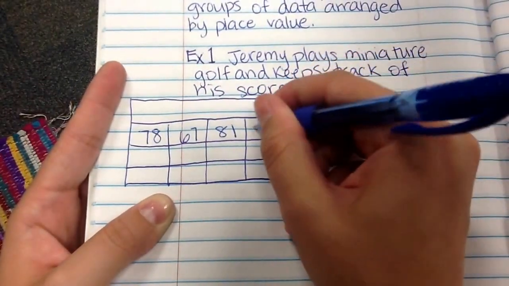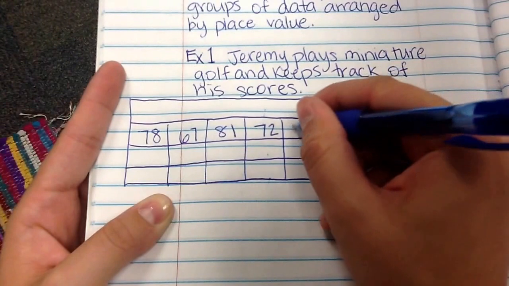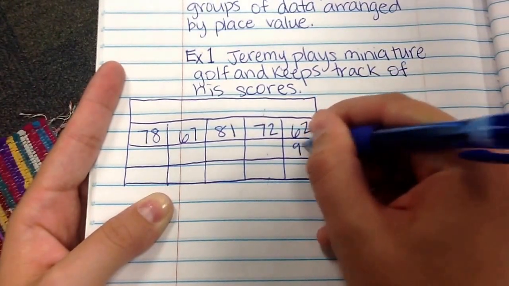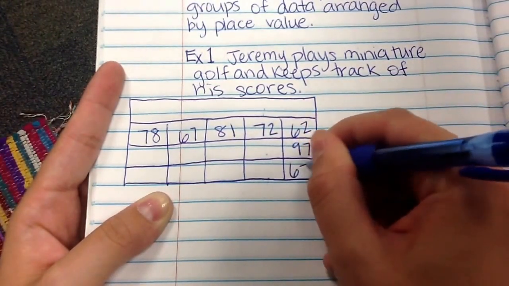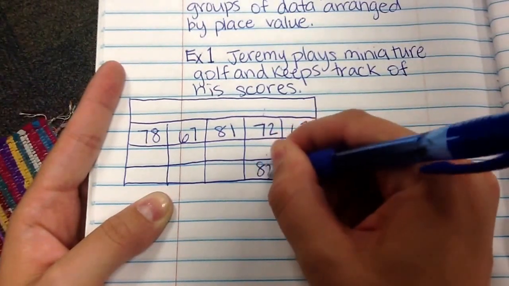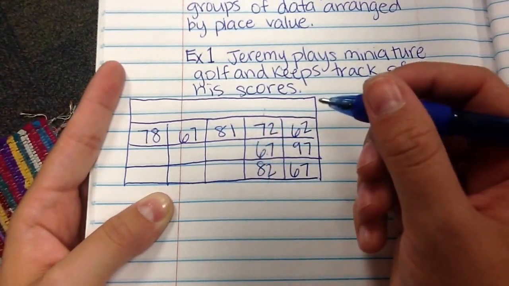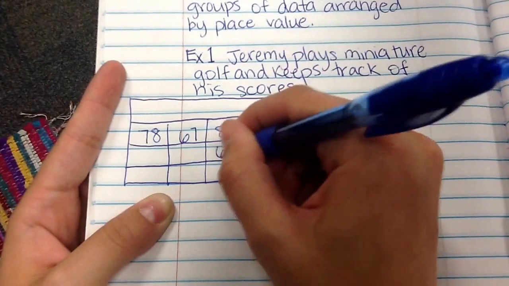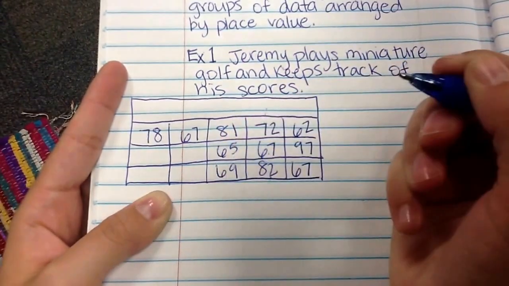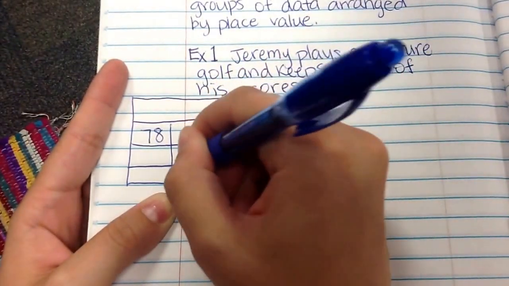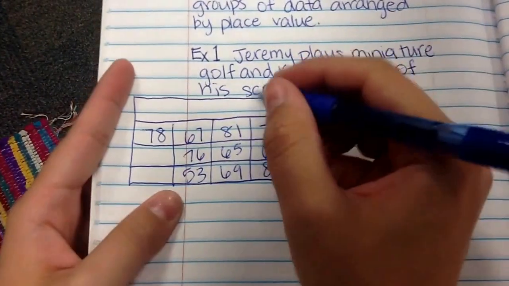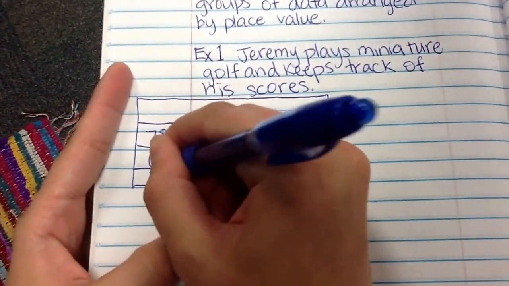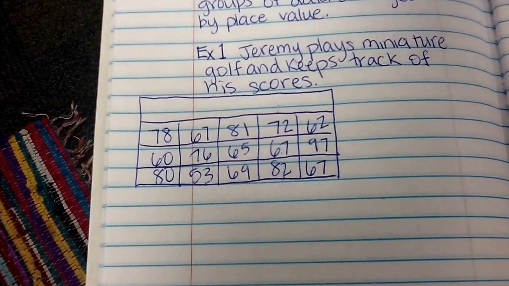These are all of his scores for mini golf. Almost done. Okay, so there's all of his scores.